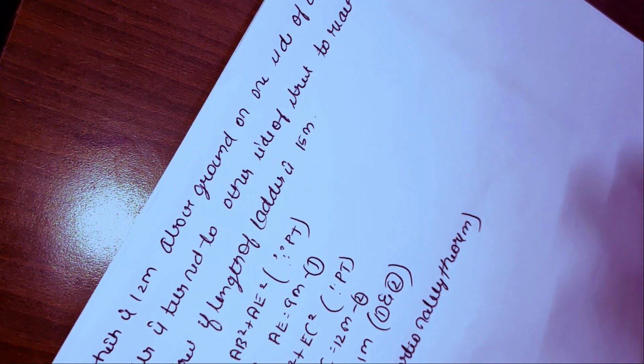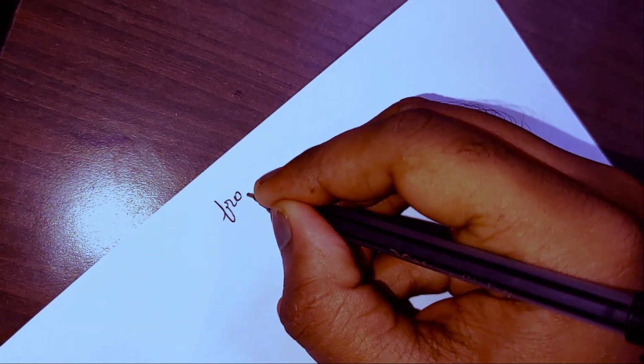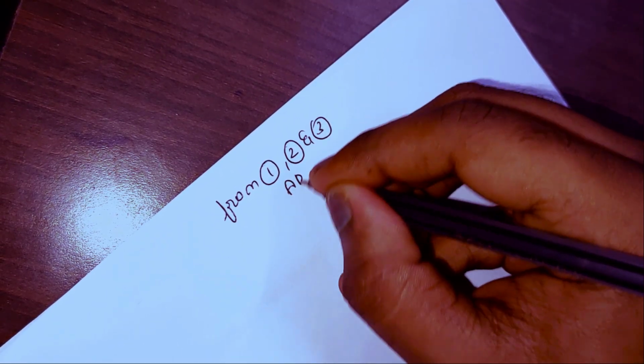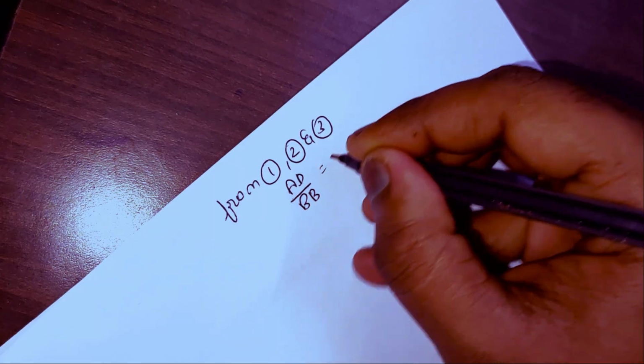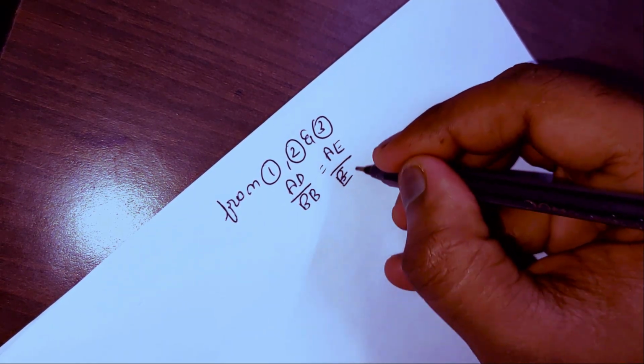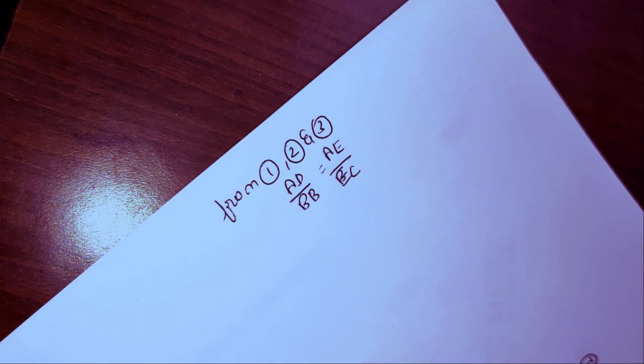Now from equations 1, 2 and 3 we can write AD by DB is equal to AE by EC. This is the Thales theorem. Now we will move into the 40th question.